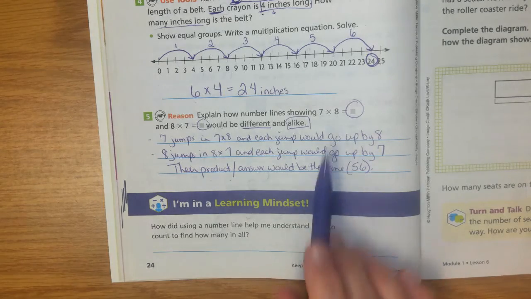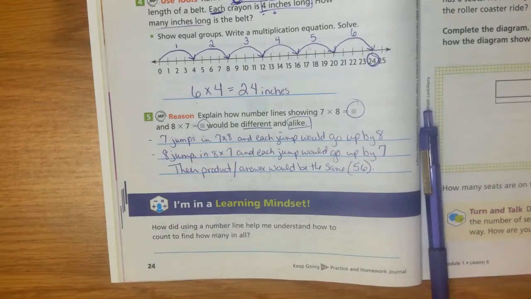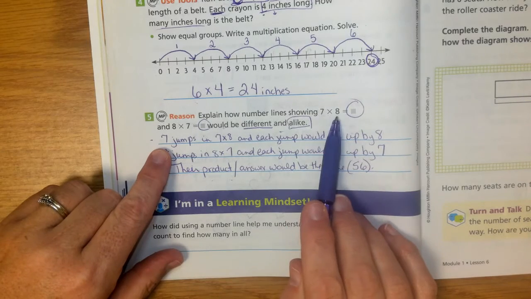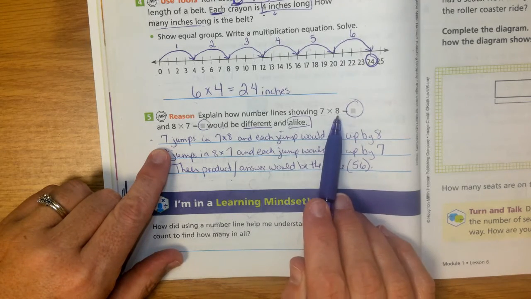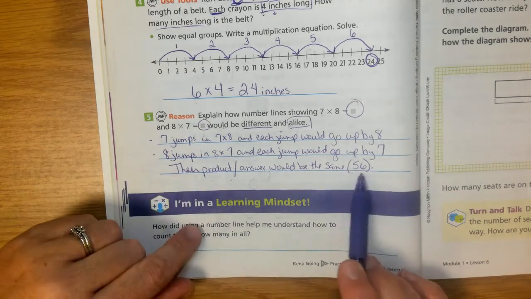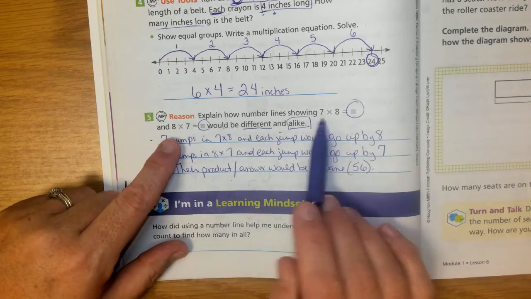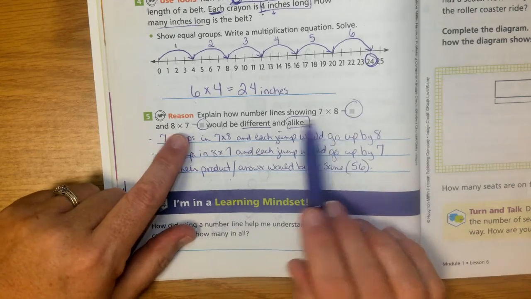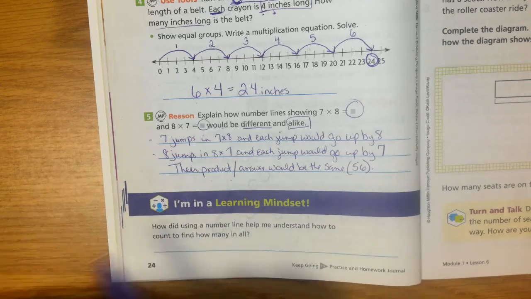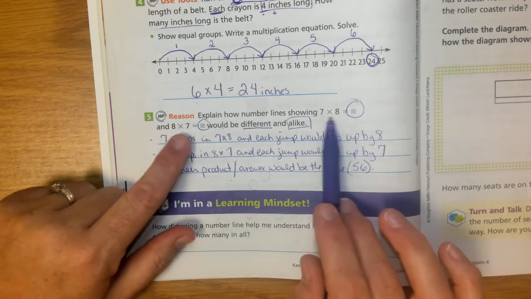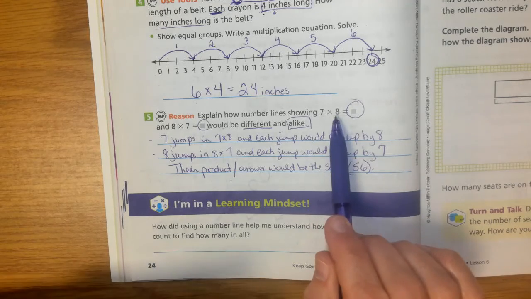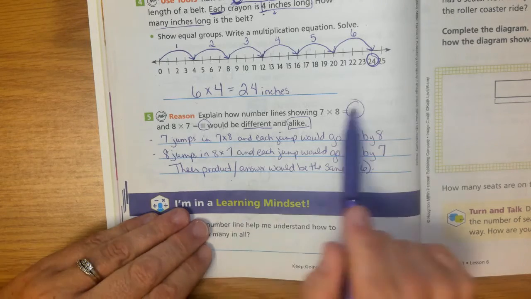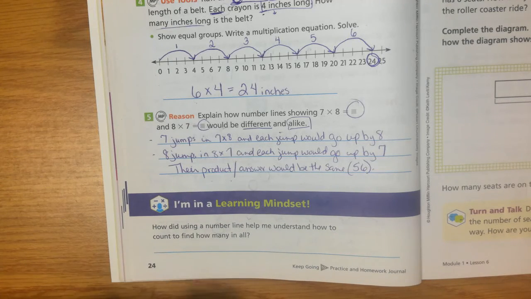Now I'm okay that if you're following along with me, you don't write all of that in, just so long as you understand that you're going to do a different number of jumps by a different number in each group, right? But you're going to get the same product because you have a 7 and an 8 as your two factors. As long as the two factors are the same, when you multiply, your product or your answer will be the same, as long as they can be in a different order. So you can have your 7 first or your 8 first and your 8 second or your 7 second. But you're going to get the same product or the same answer.